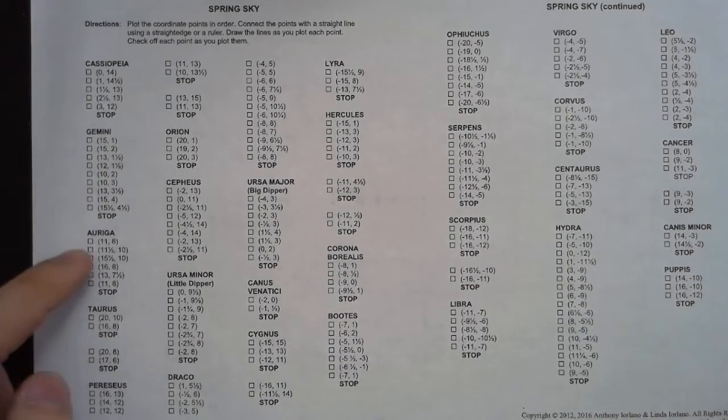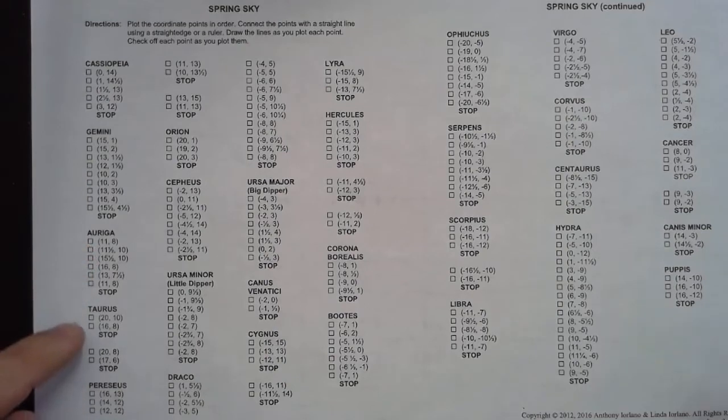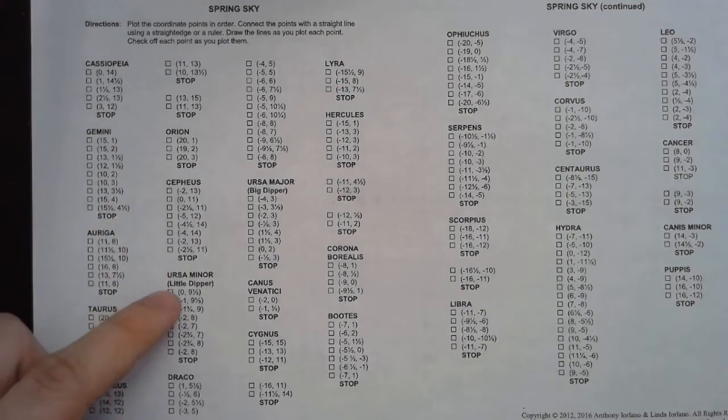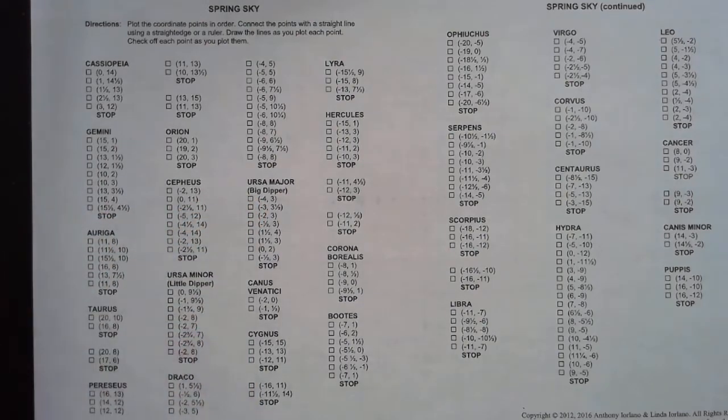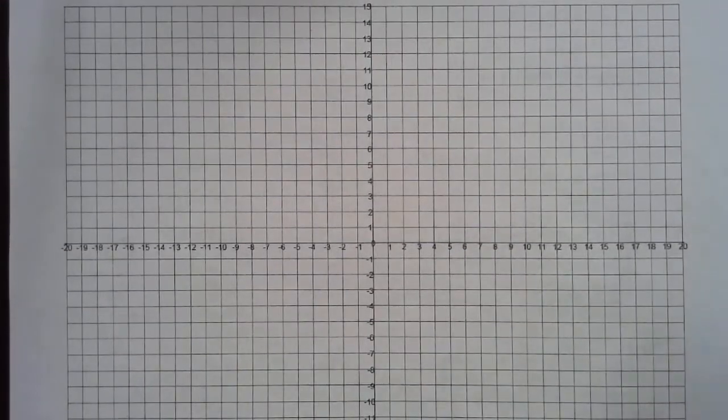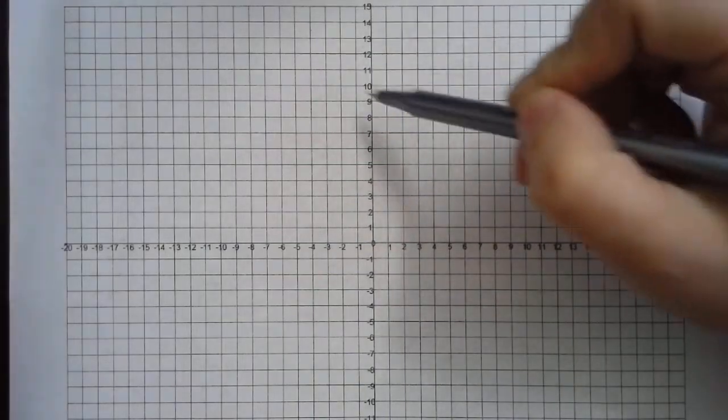Cassiopeia, Gemini, Auriga, Taurus, Perseus, Orion, Cepheus, Ursa Minor, Draco, Ursa Major, and we'll see if I get to everything else. The problem with this coordinate plane that a lot of people seem to have trouble with is the fraction coordinates. The fraction coordinates are not that bad, but a lot of you who keep asking me in class seem to still have trouble with some of them. So we'll start with Cassiopeia, which is going to be located somewhere over here.